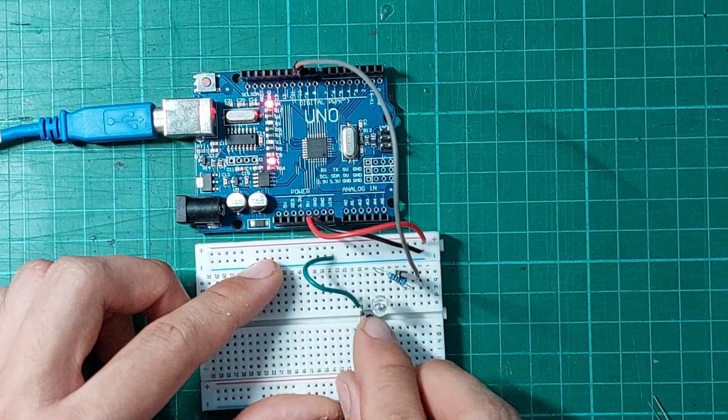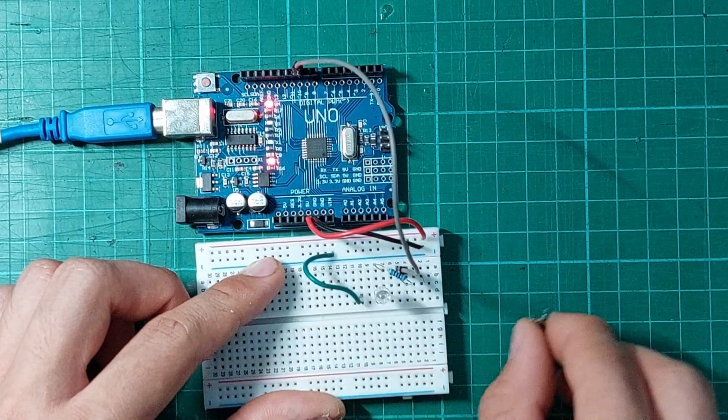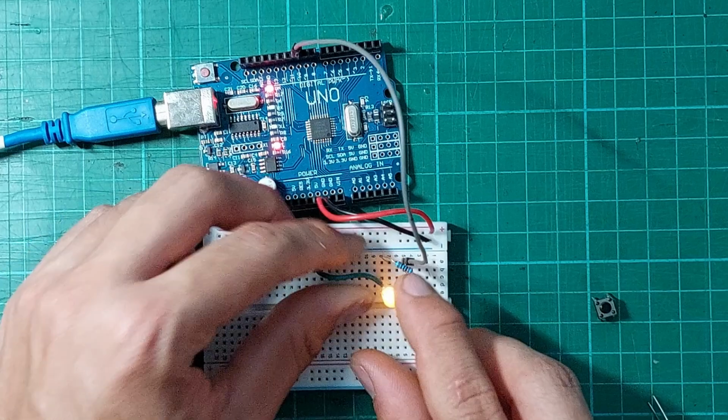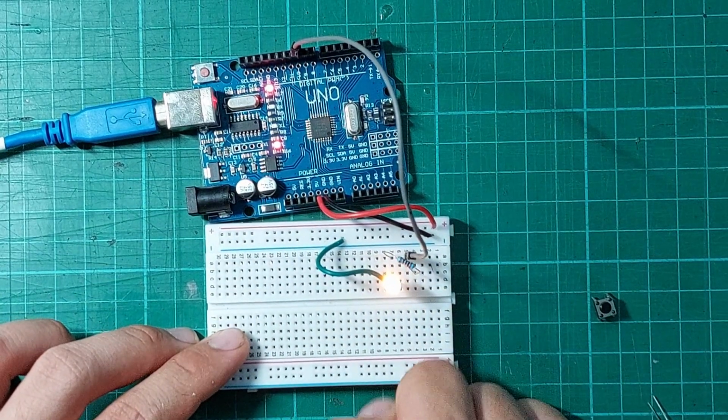Oh, because of the button. Okay, we forgot about the button. Let's get rid of that because we don't want to use the button anymore. And let's just put it here. So, okay, we see this LED lights up.